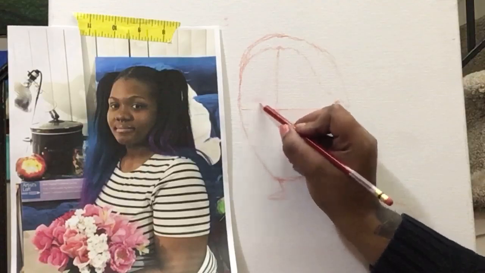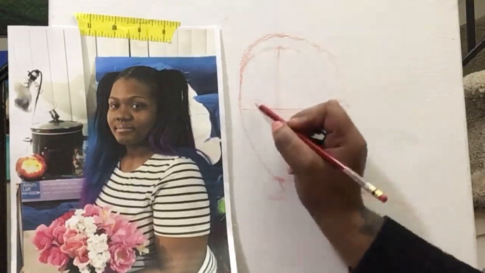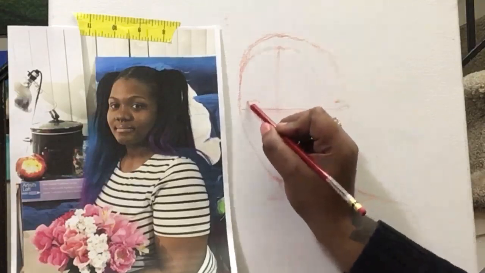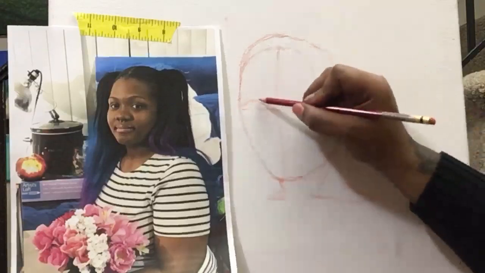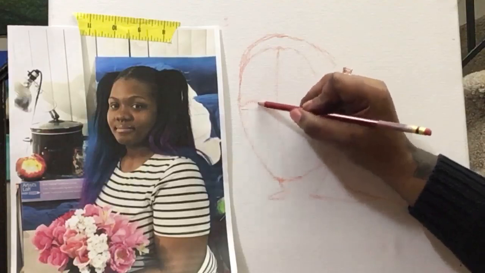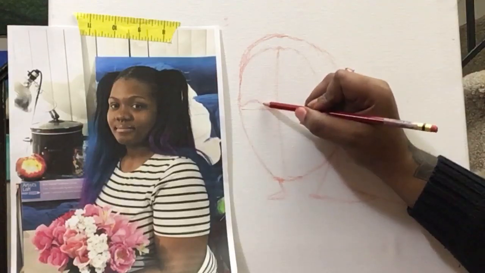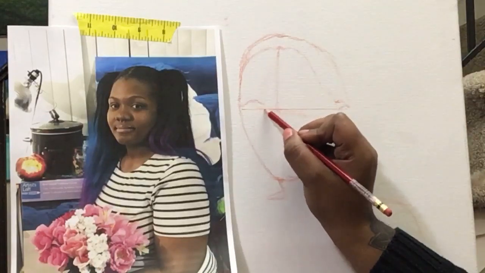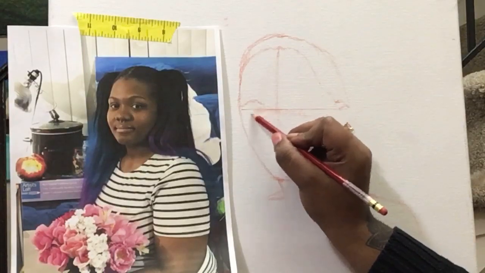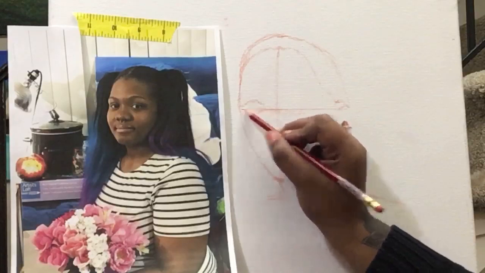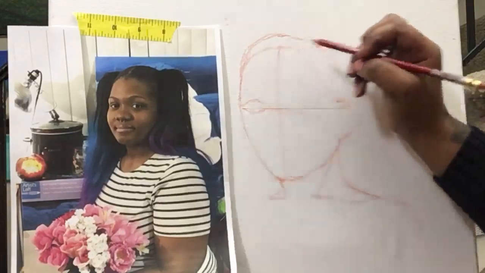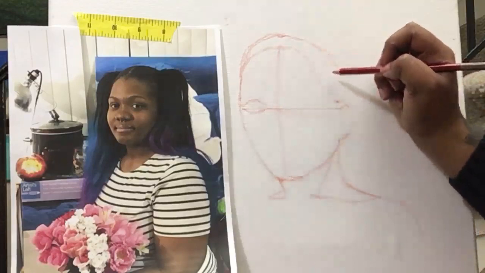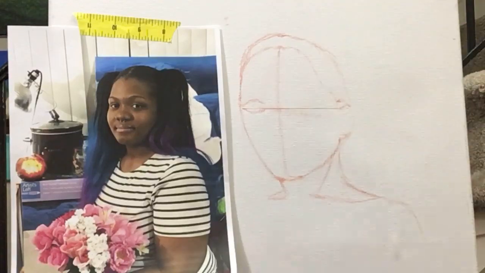Again, these are really rough shapes here. And then I'm going to go right up under here. You see? We're starting to get that eye in.